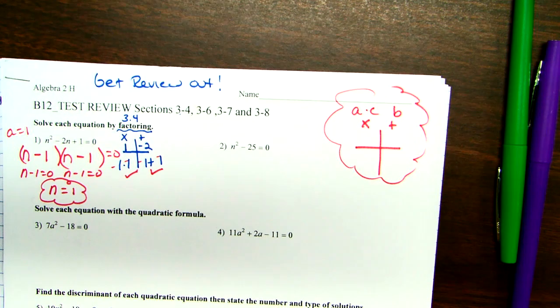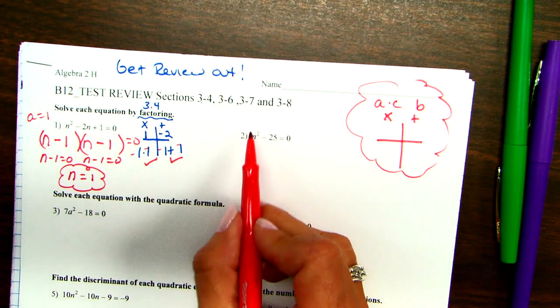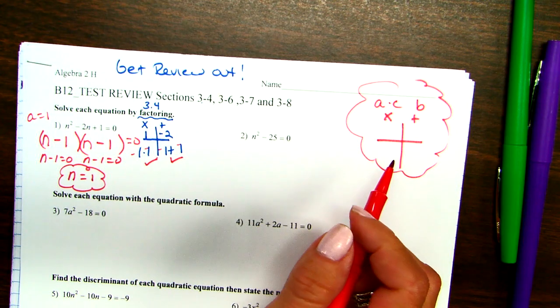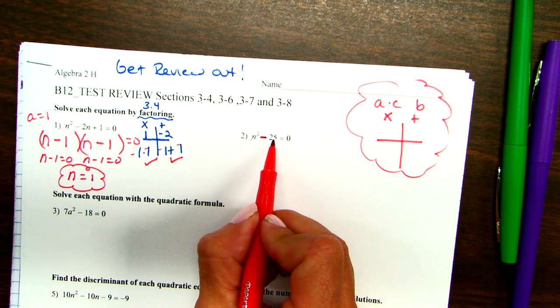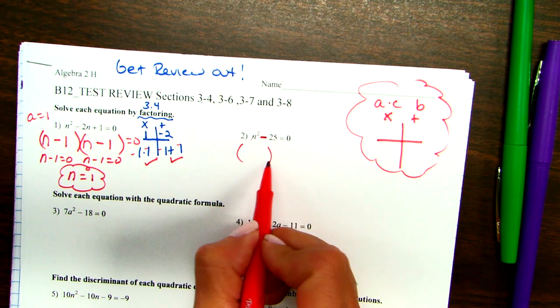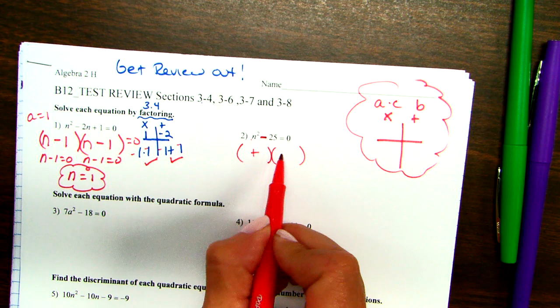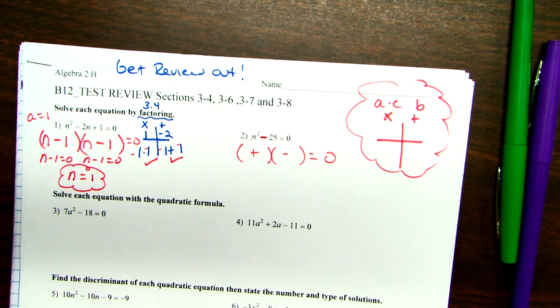Okay. This one, no GCF. It can't be a chart problem. It's only got 2 terms. This is a difference of 2 squares. Difference of squares. 2 parentheses, 2 different signs.